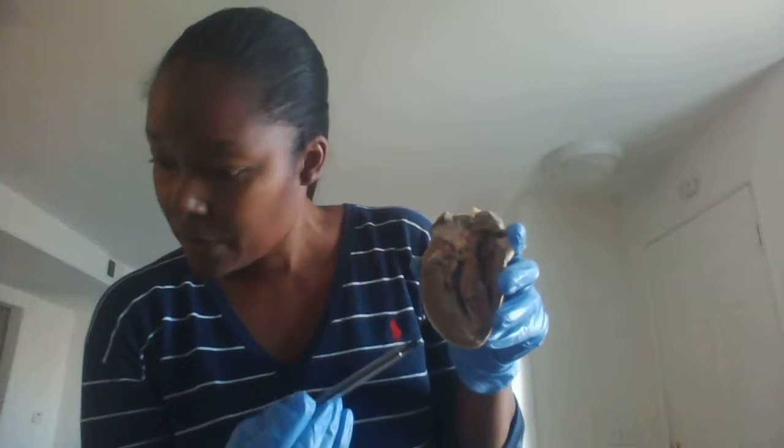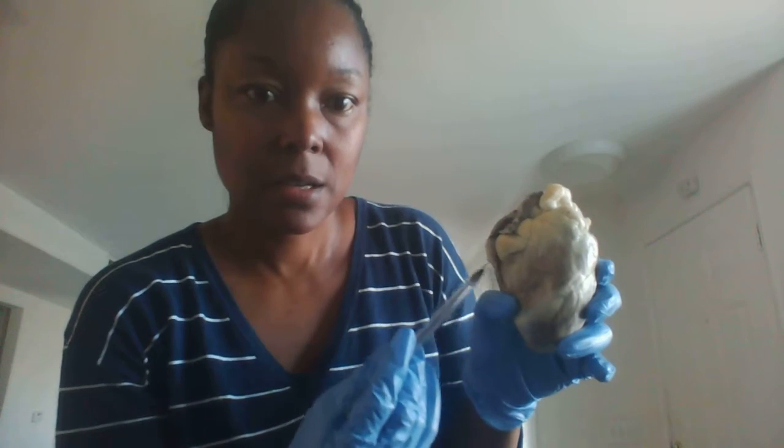Okay. All right, we're going to look at the apex and the base of the heart. So this is the apex, and then this is the base.